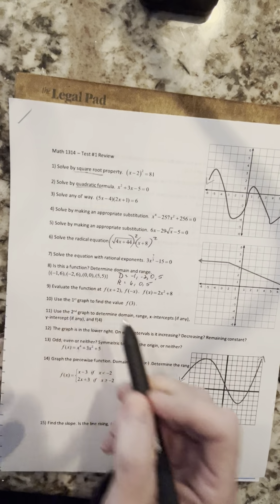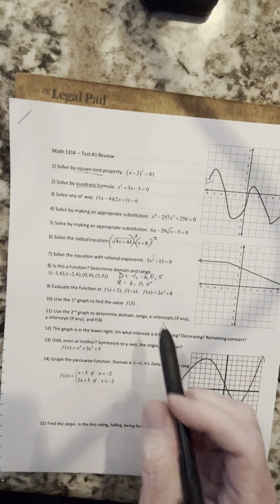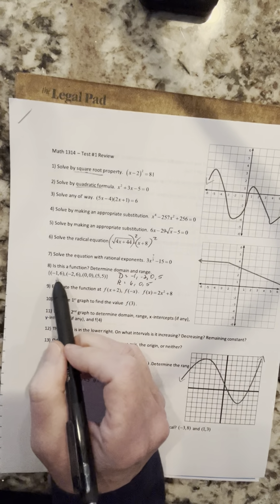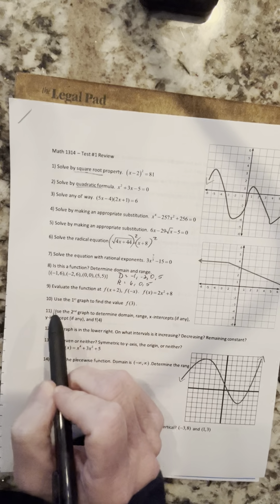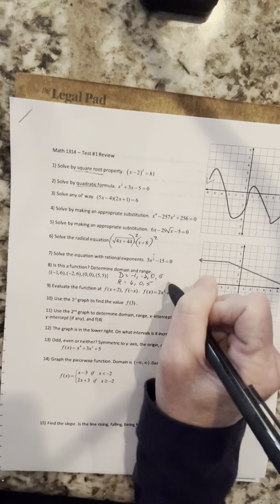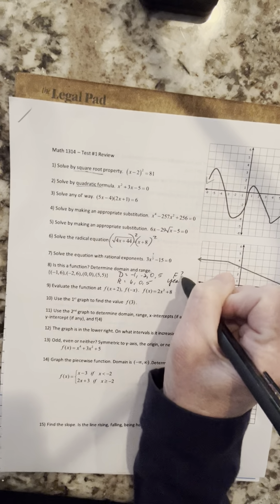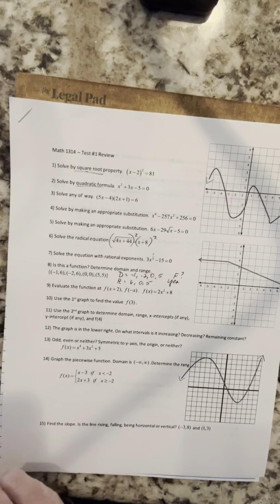Is this a function? The question is, does x repeat? Let's see. -1, -2, 0, 5. I never repeated. So yes, this is a function, because as long as x does not repeat, you're good.